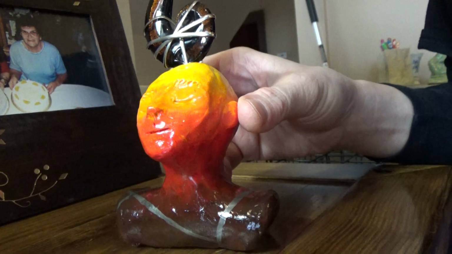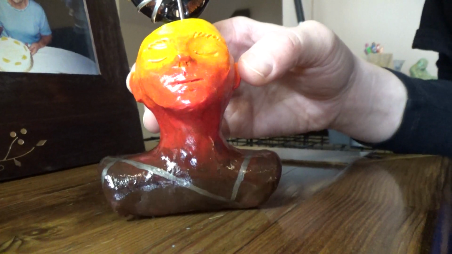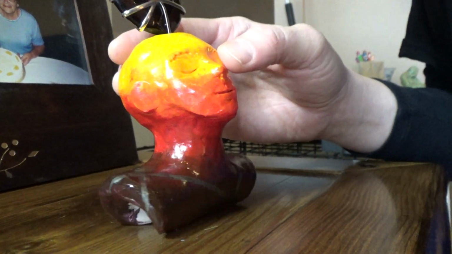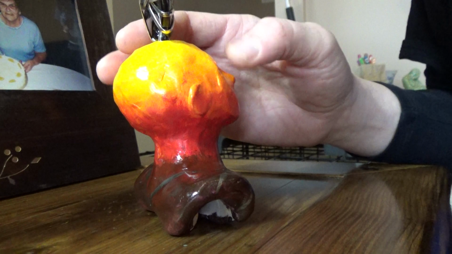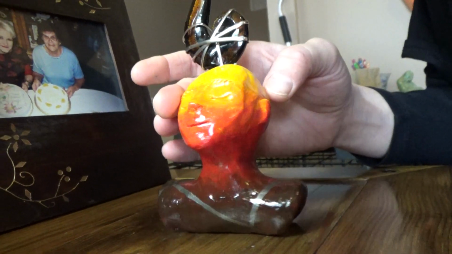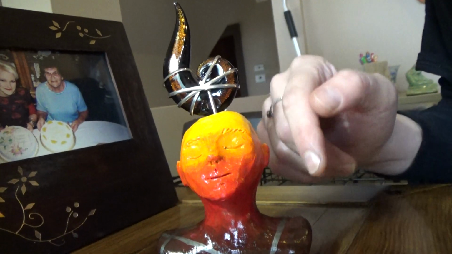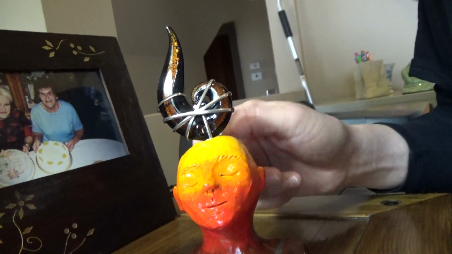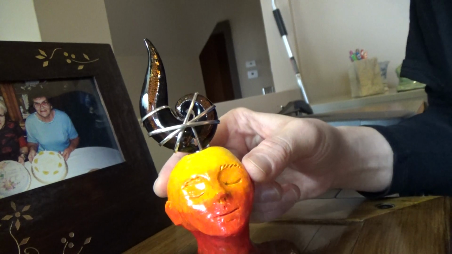So the paint is acrylic paint, and I just tried to blend the colors as best I could. I wanted my word predict to show someone having a really great idea, like using what's inside of them and the idea coming up into something really useful in the top.